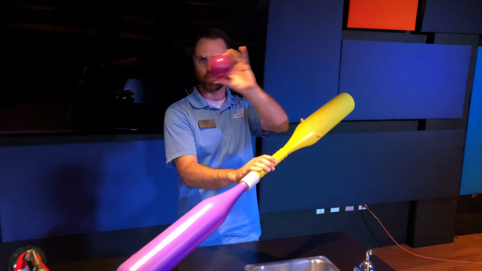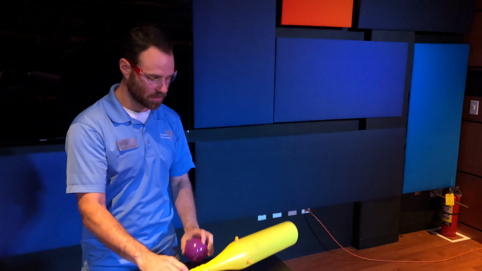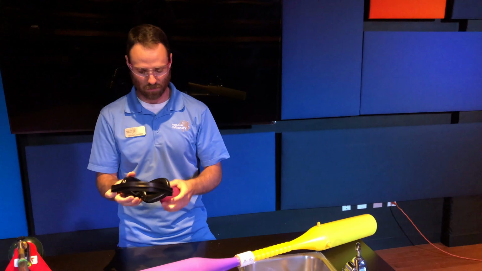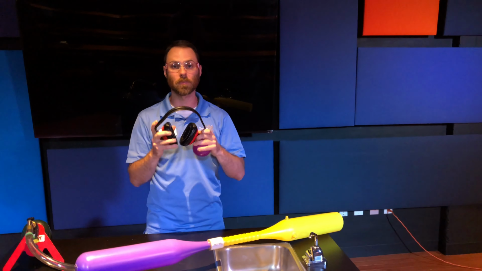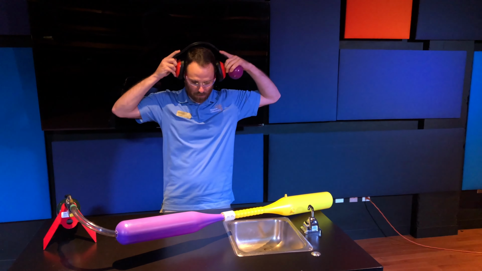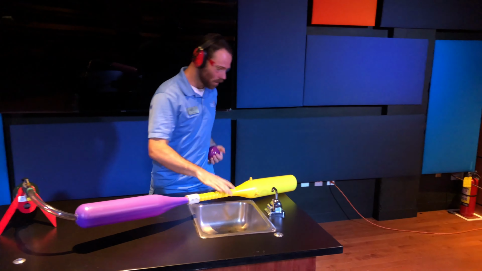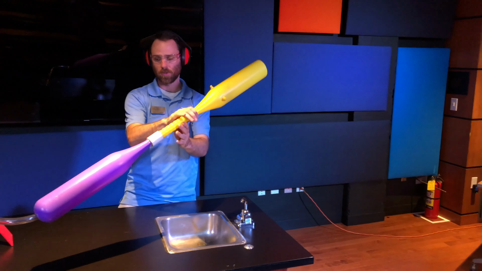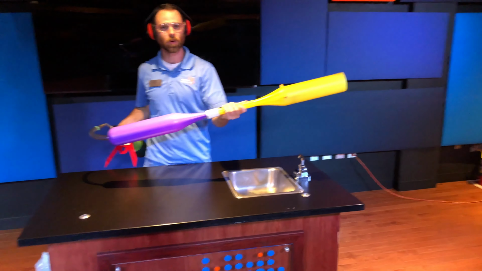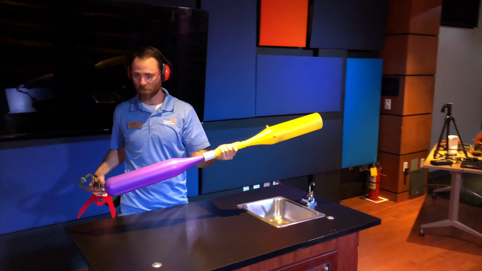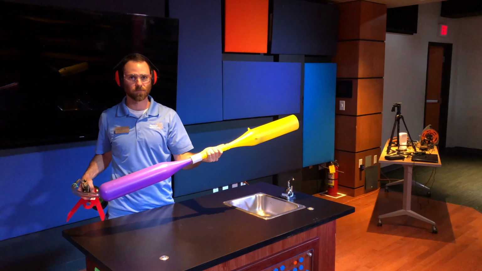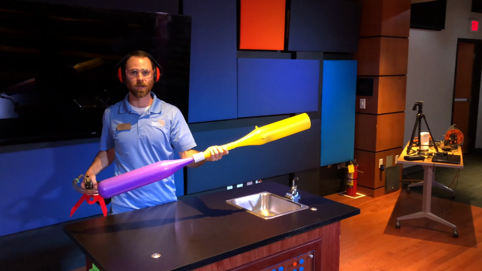So we're going to pretend this is a firework, we're going to add this in here and give it a test. This one gets a little bit loud, so I'm going to put on my hearing protection. Load up our ammunition. We're going to add our fuel source for about 5 seconds and ignite. Here we go.